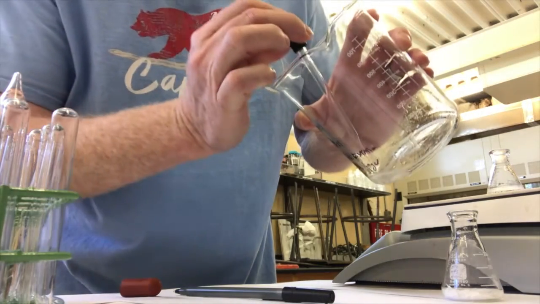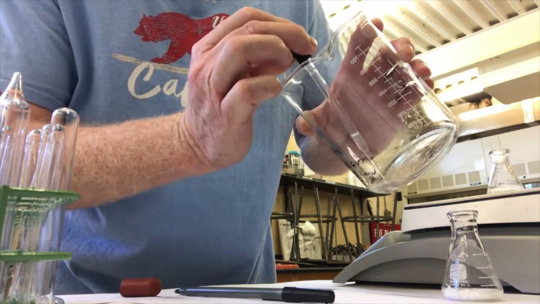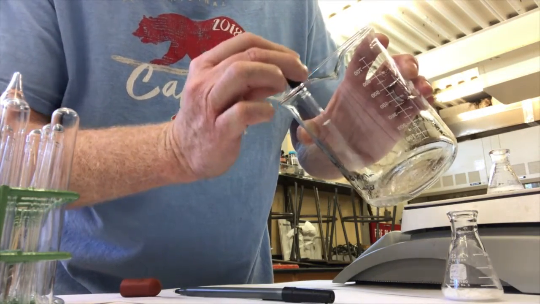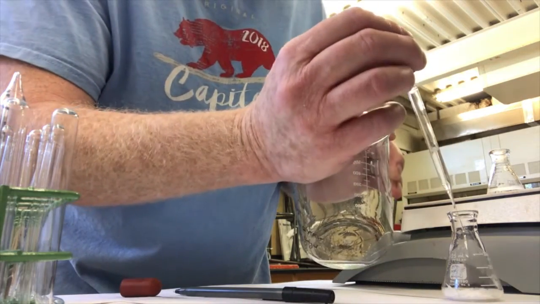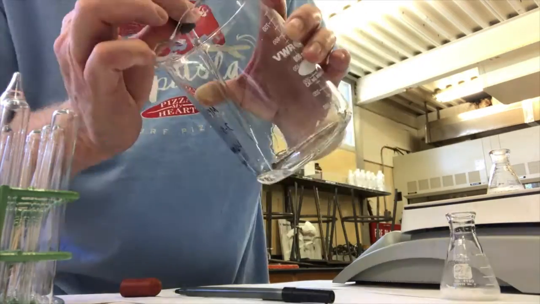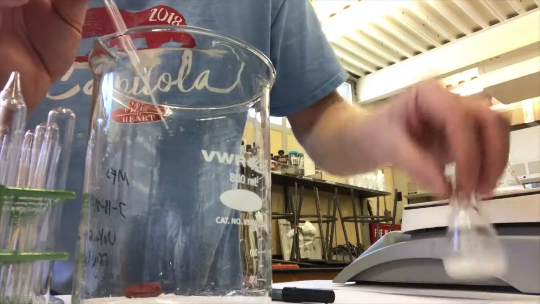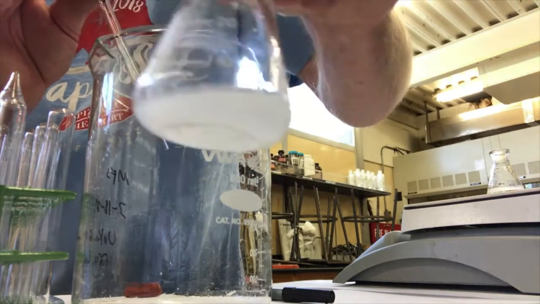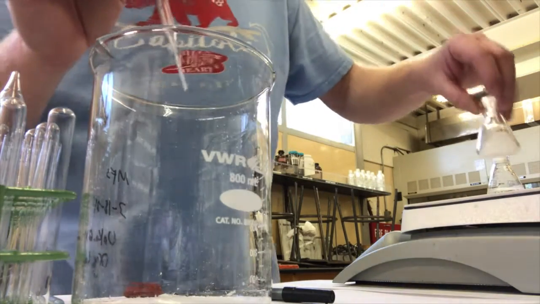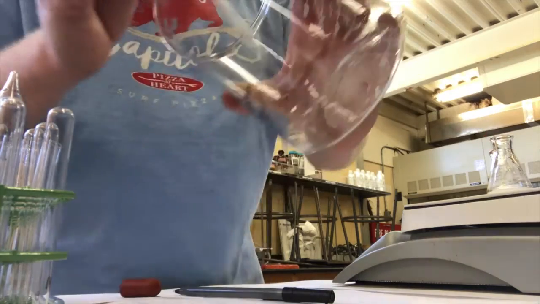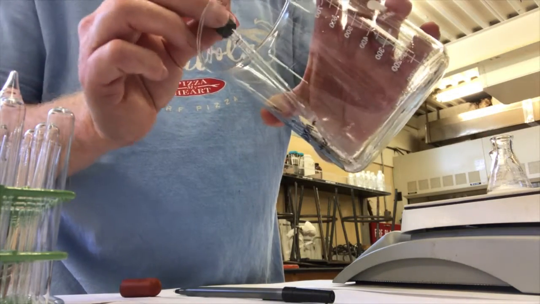Now I'll start pipetting this out and trying to suck up the solid, and I'll put it into my crystallization flask. And look at this now. The crystallization flask is coated all on the bottom. I could put this on the hot plate as well now. And I can try to get more solid out of here.